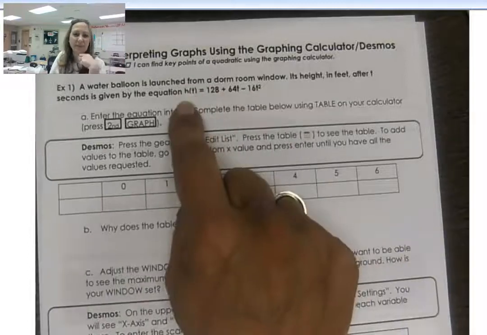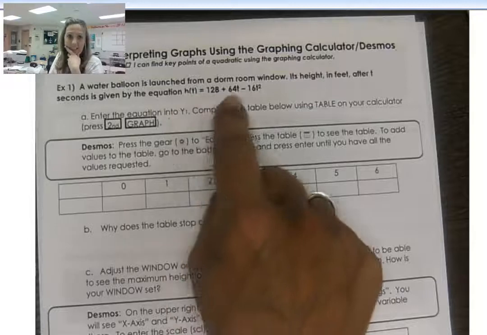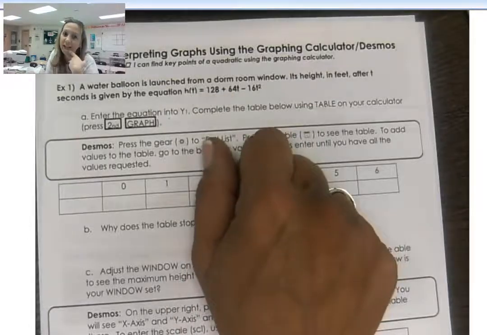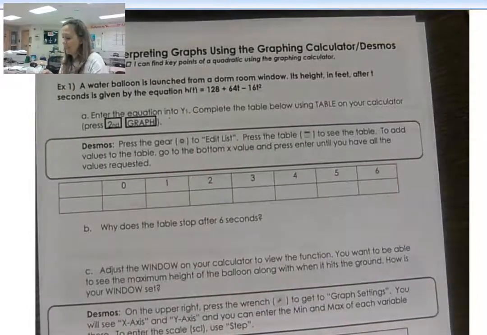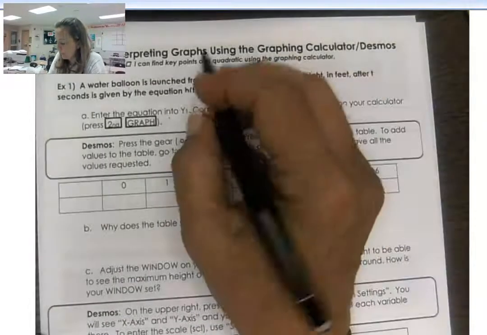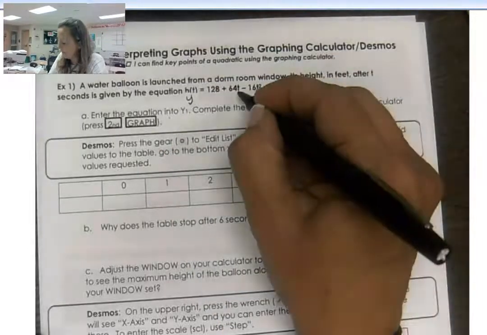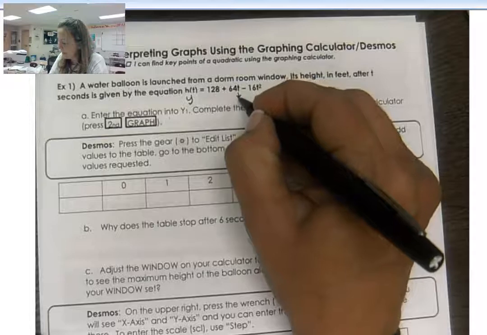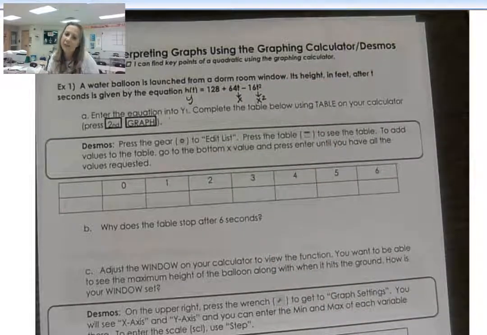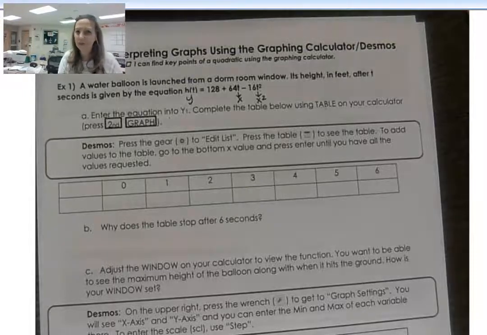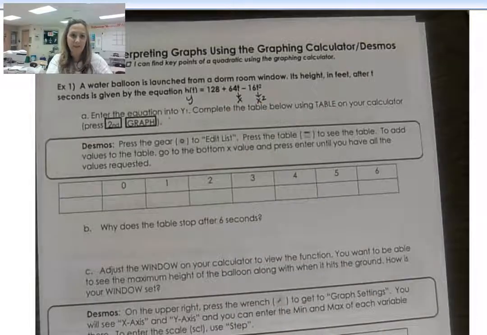So h of t sometimes is used for the height at a certain time, and that's why they use t here. Well, in our graphing calculator, we're going to enter that equation into y1. Now, I know this says h of t equals, but we can really think about this as a y. And in the graphing calculator, it's going to be best for us to think about the variables at this point. Our input variables could be x. So instead of t, we'll put an x, and instead of t squared, we'll put an x squared.